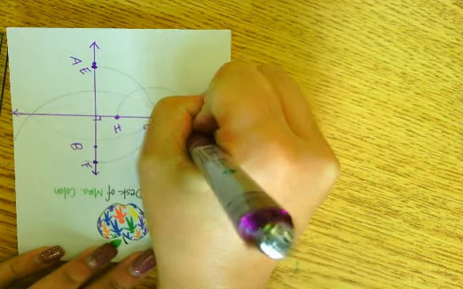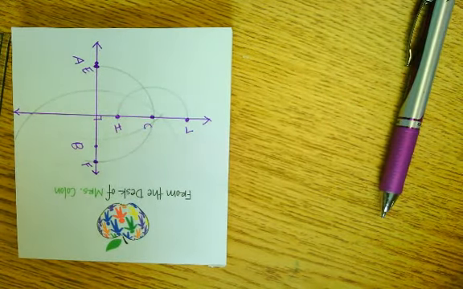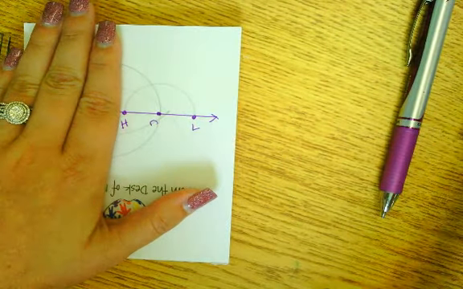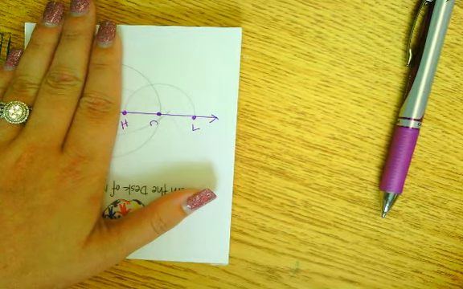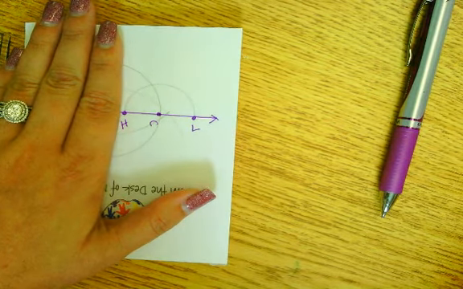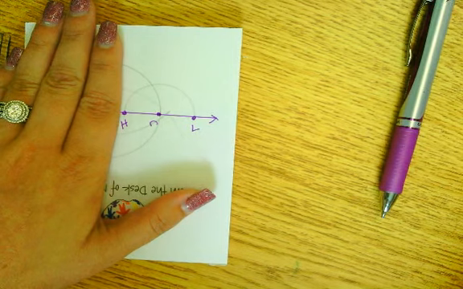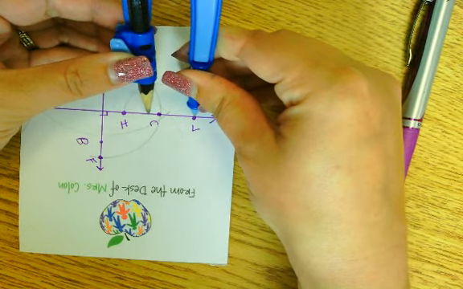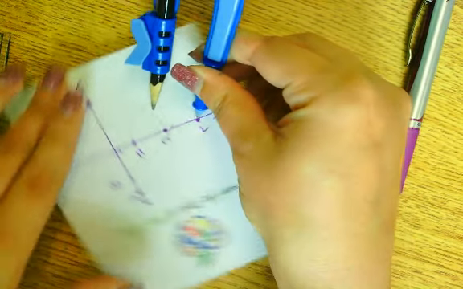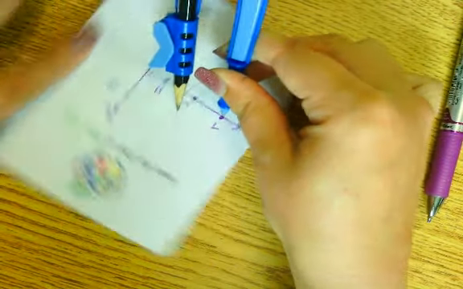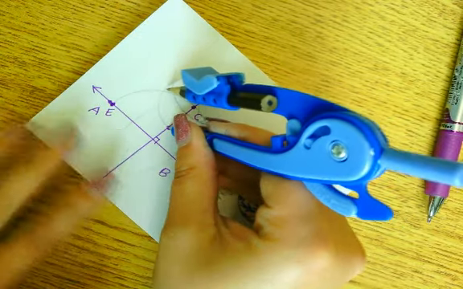Very good. Go over halfway from your point of intersection. Draw your semicircle, your arc. Then flip your compass and go from your other point of intersection. And draw your parallel line. Then make sure that you don't forget to put your little arrowheads that show that these lines are parallel.